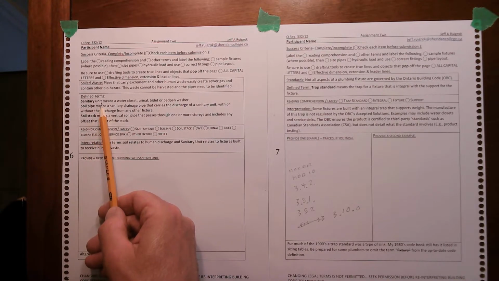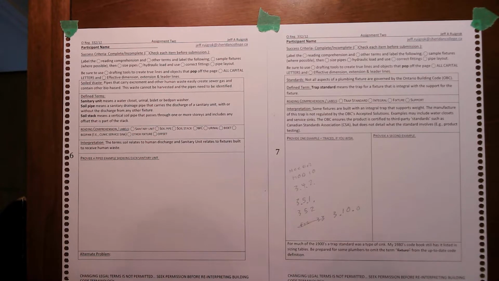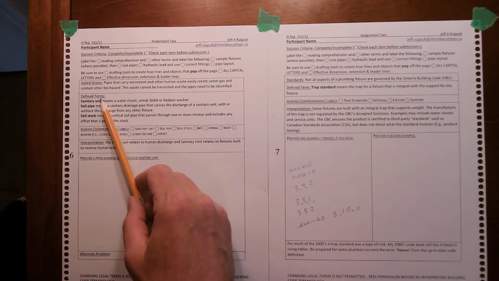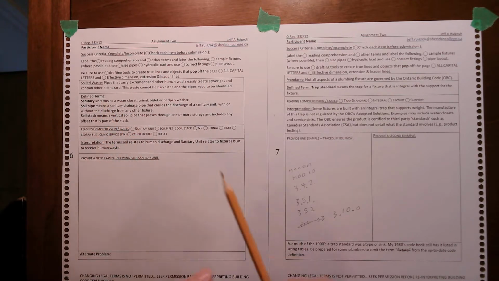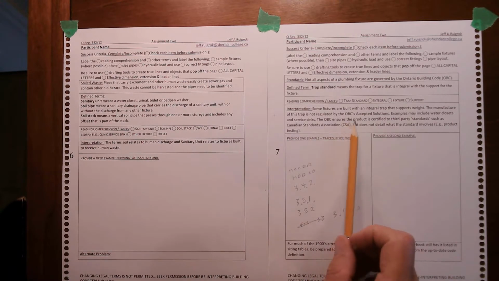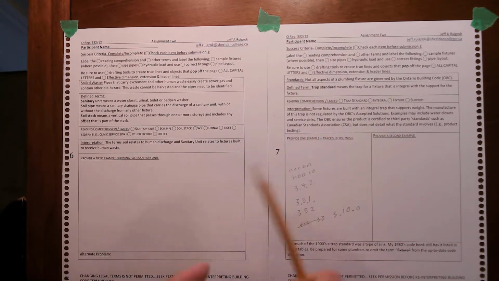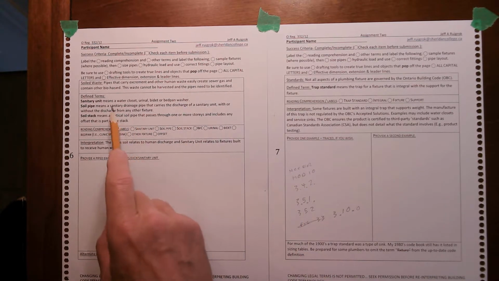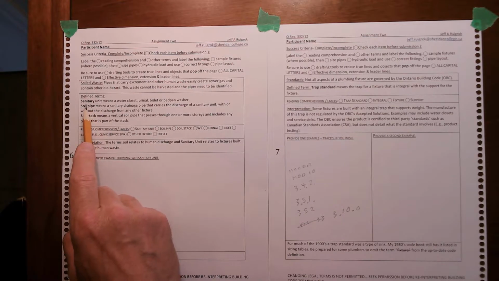Sanitary unit, if you don't know what that is, there is a separate PowerPoint describing all that to you. But they're all defined terms that come right out of Division A, Part 1.4. When we're done with this one, we'll move on to drawing number 7, which is the term trap standard. Anyways, let's go over the defined terms. I have them here for you still. They'll soon disappear, by the way. You'll have to look all this up.